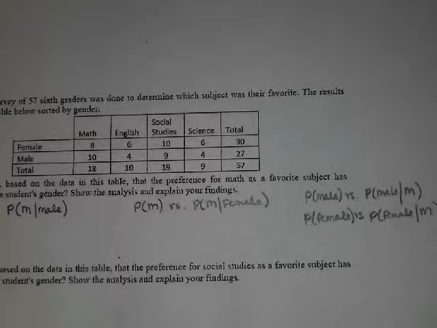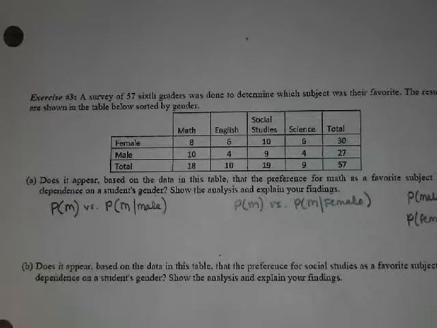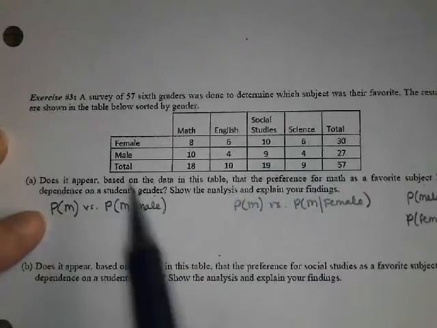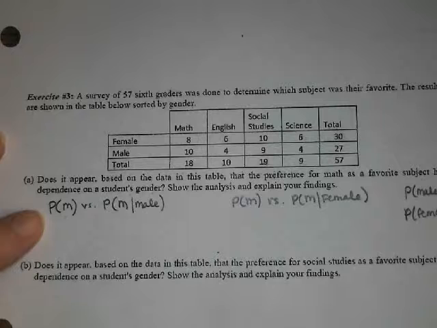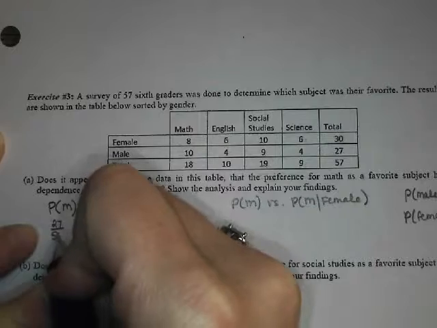Okay, we all should get not necessarily the same numbers, but we all should get either they're equal or they're not equal. And if they're equal, they're independent. Okay? So let's look at the probability of being a male. All in all, what's our probability of being a male? How many males are there? How many total people? 27 out of 57. Very good.